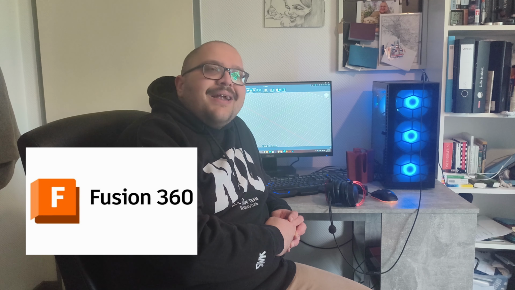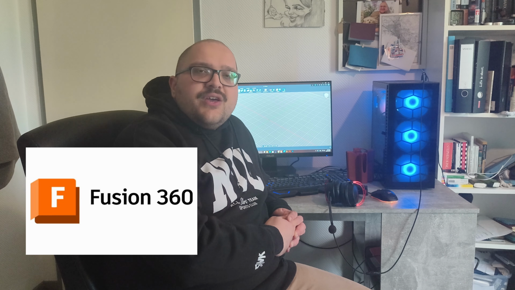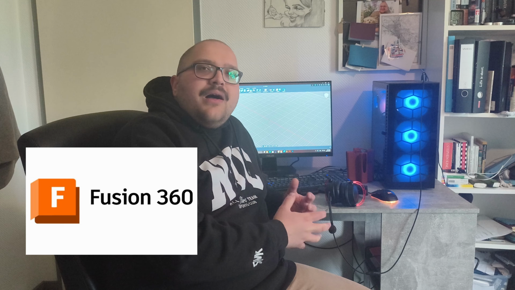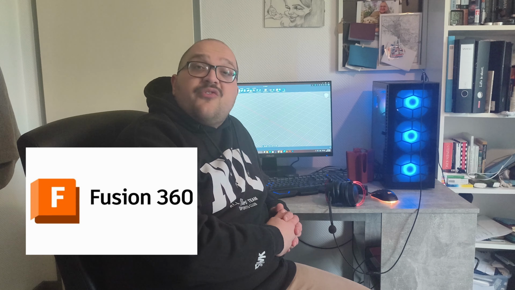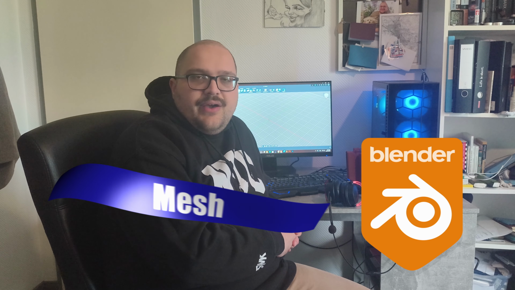Now, Fusion is a parametric model. What does that mean? In very simple terms, it's using strict math to represent geometry. So a sphere is going to be a sphere. The difference with Blender is it uses a mesh geometry, which means a sphere is not going to be really a sphere, but a trapezoid, which is going to be approximating a sphere by increasing the number of triangle faces that you use on your model.